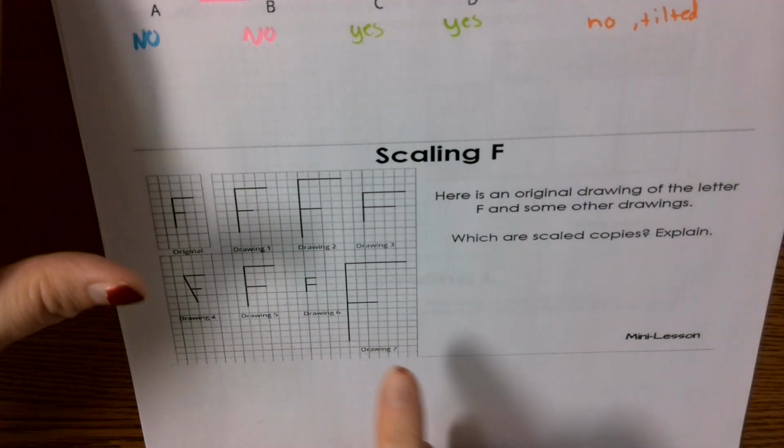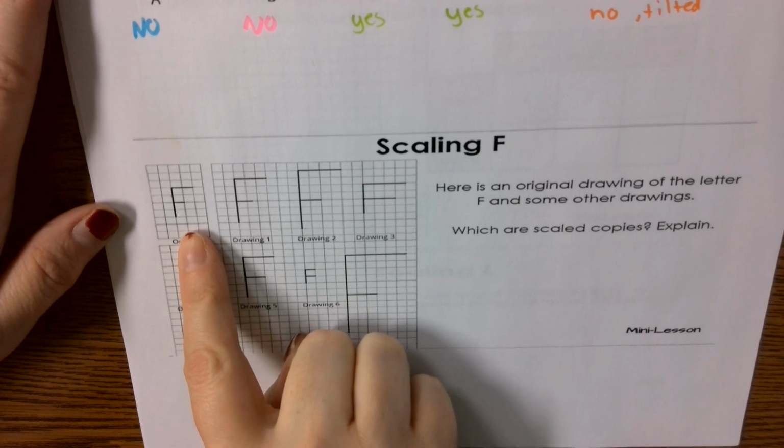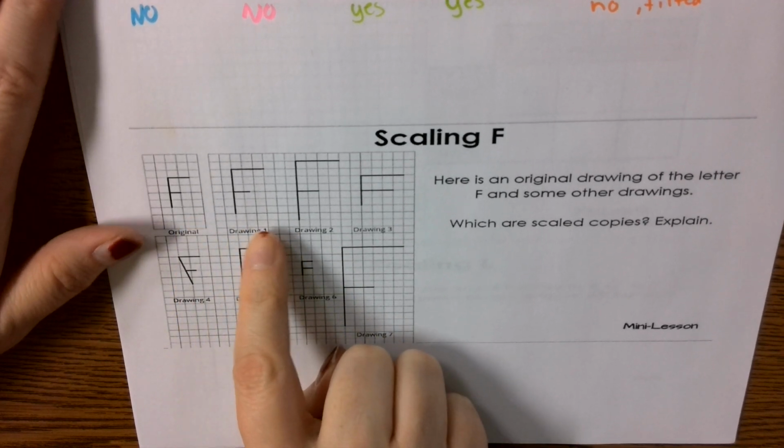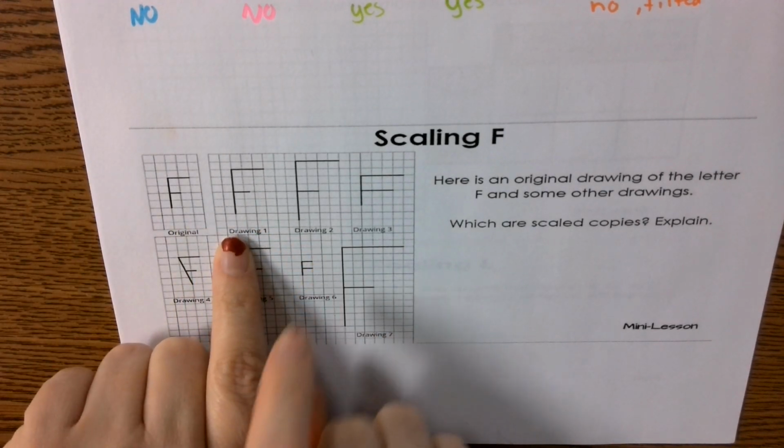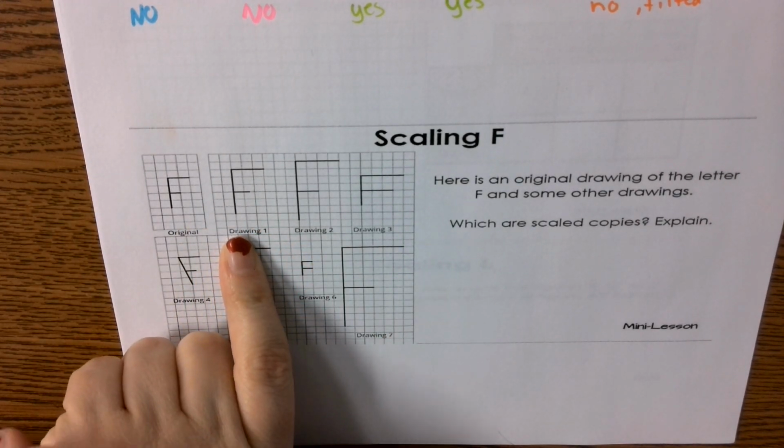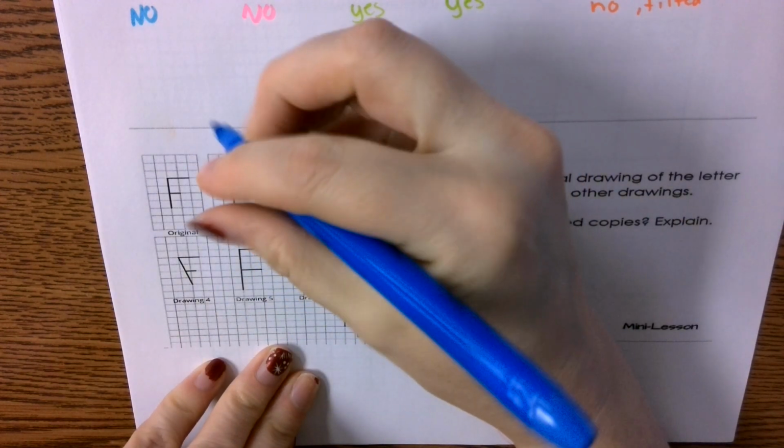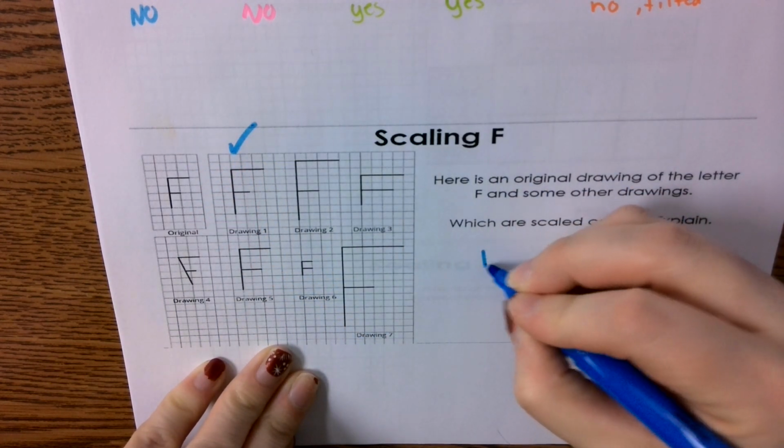Okay, so let's go through each of these. Our original is the first F. What about drawing 1? Do you think drawing 1 is a scaled copy, yes or no? Yes, okay. So I'm going to put a check mark, yes. Drawing 1 is considered to be a scaled copy.